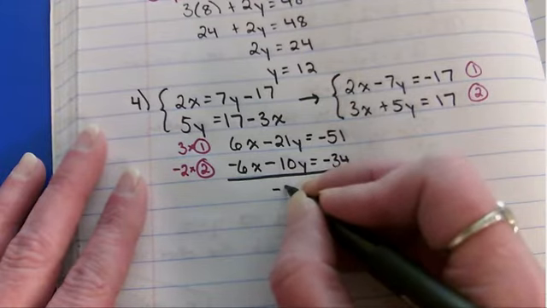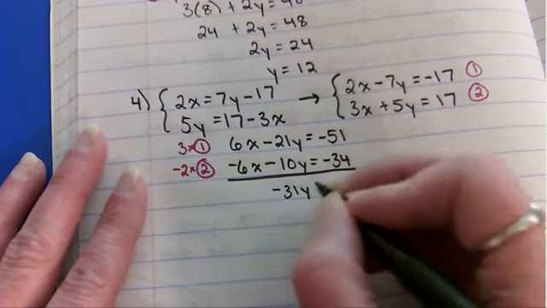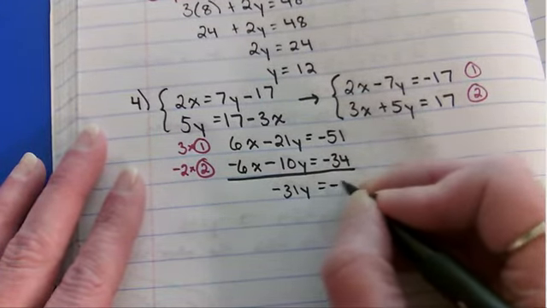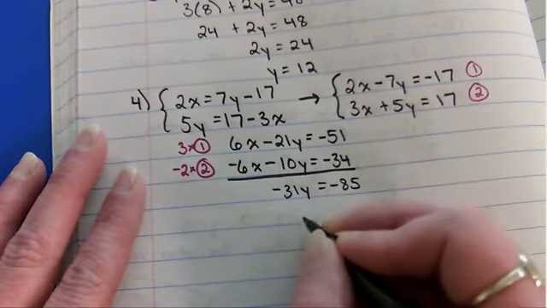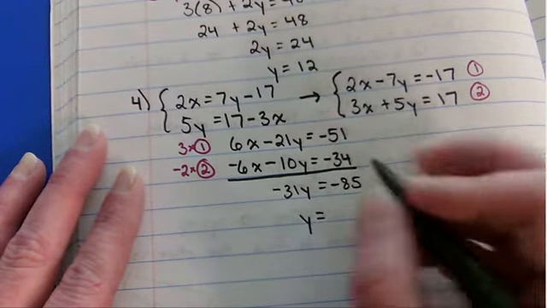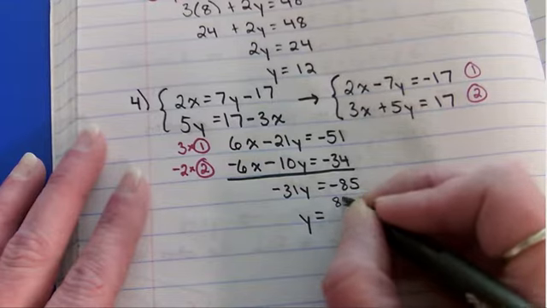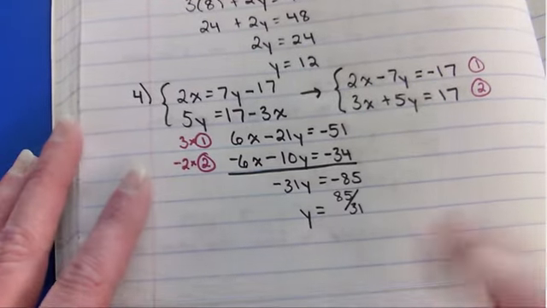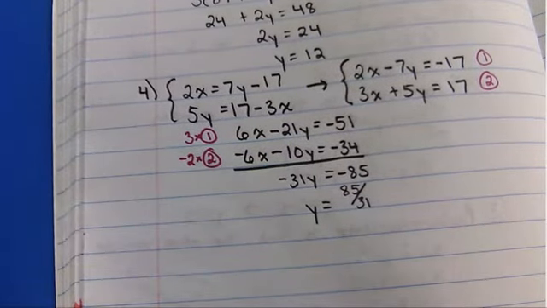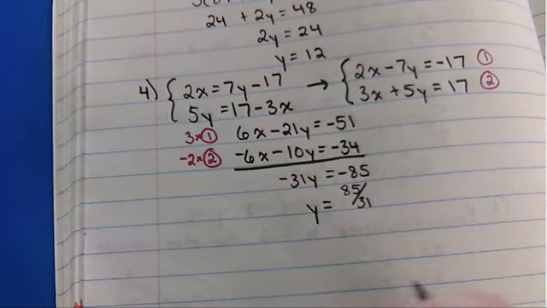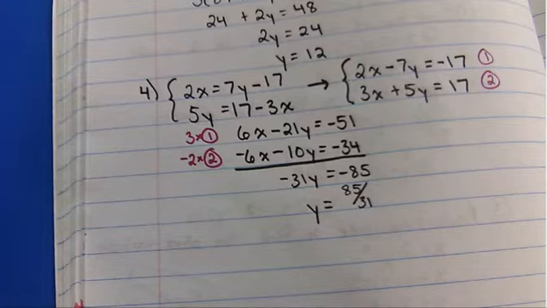That gives me a -31y equals -85. Negative divided by negative is going to be positive 85 over 31. Now, don't freak out that you got a fraction. A fraction is a perfectly good answer. People freak out for no reason.